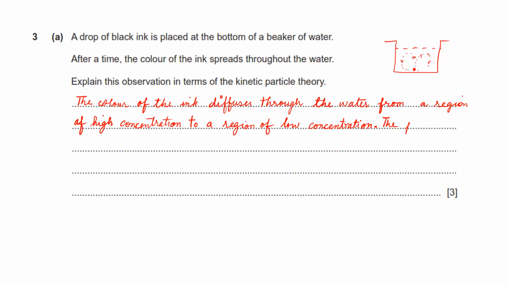The particles of ink move randomly in water, colliding with water molecules.